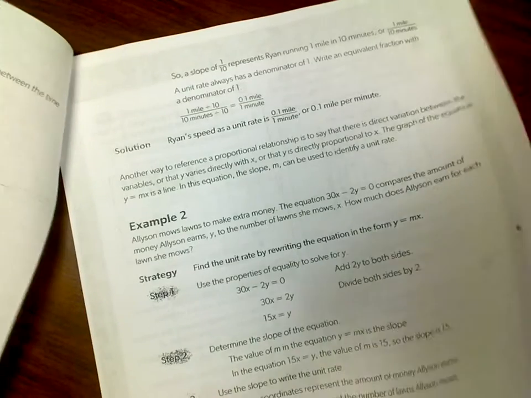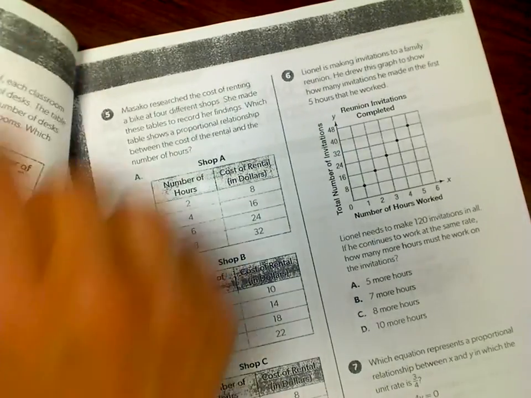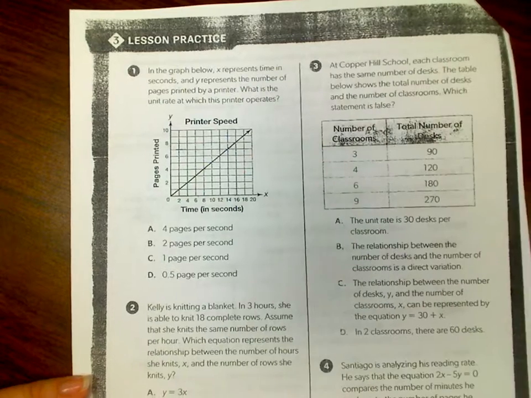Okay, let's turn the page. There's more examples for you to go through, but we're going to skip over. You can read those yourself. Number 1.